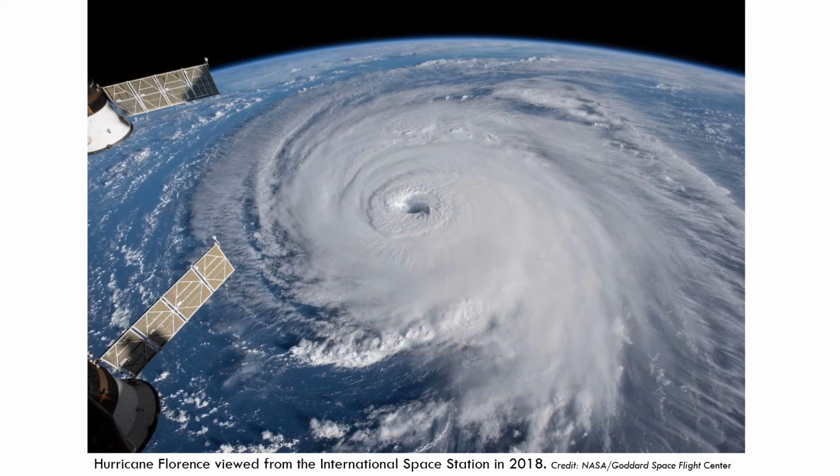What we're looking at here is Hurricane Florence that formed in the Atlantic in 2018. This is a really beautiful picture of a hurricane. You can see that clear, calm eye in the center. The sides of the eye are the eye wall, and then if you look, you can see clear stripes almost in the clouds coming out of the spiral out of the center of the eye. Those are the rain bands.